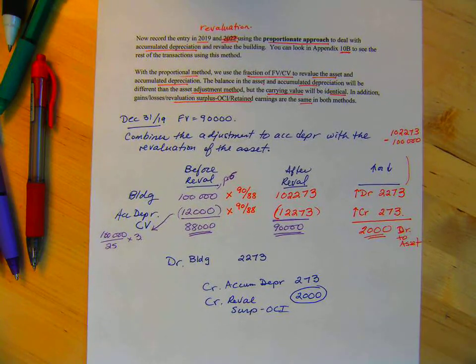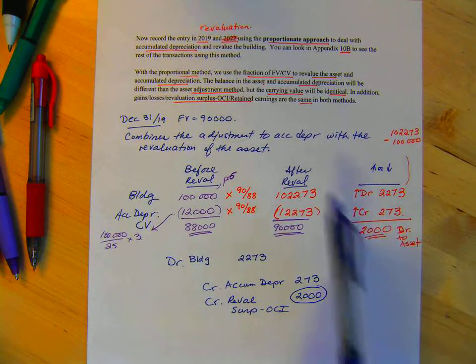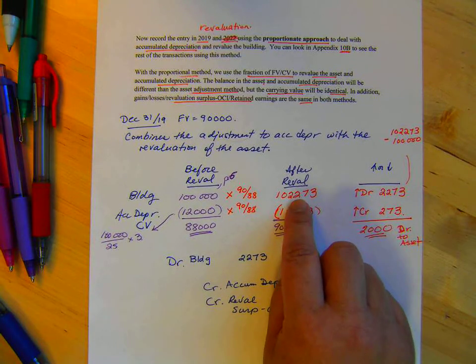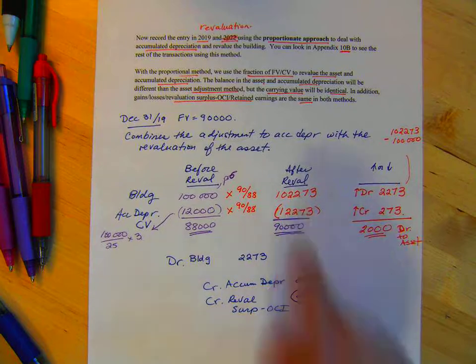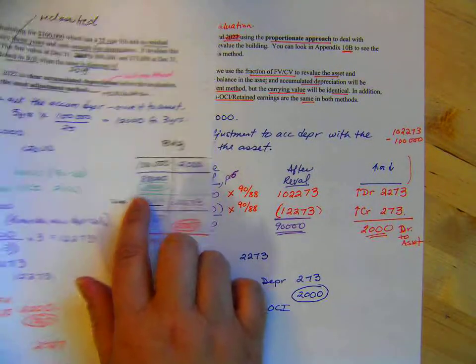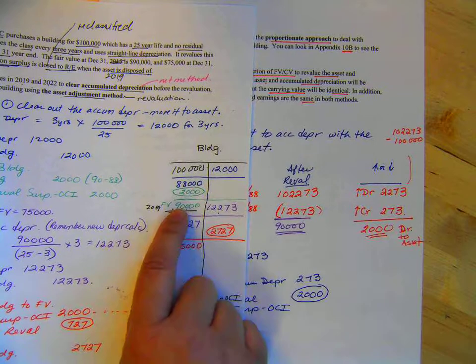Now, there's not going to be a lot of weight on this, you guys, because that net method that we did on the other page is a lot easier to use, but just understand it does exist. Now, you notice the balance after revaluation is going to be 102,273, whereas here our balance was 90. So those numbers are going to be different. But what was the balance here for accumulated depreciation?